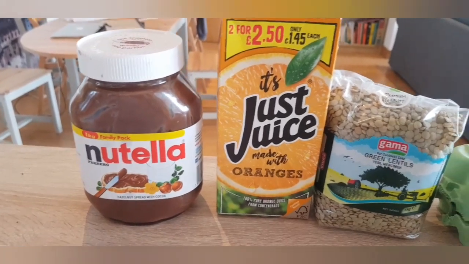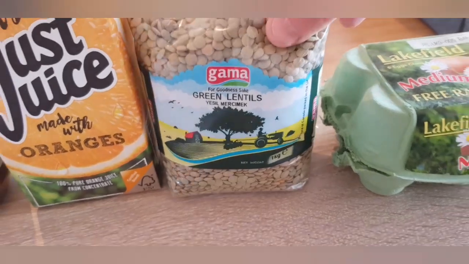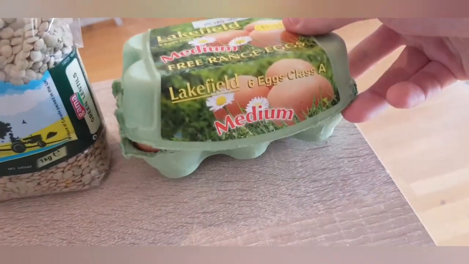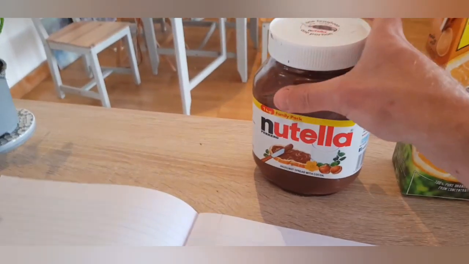That's one of my bad habits. I've got some orange juice, some green lentils, which I love in a soup or curry, and some eggs. Right, let's start with our Nutella.